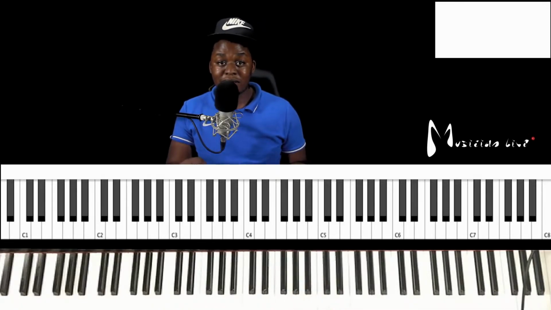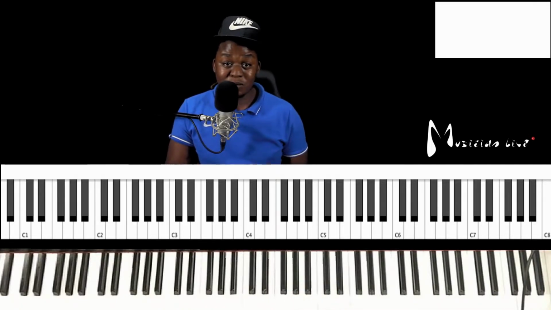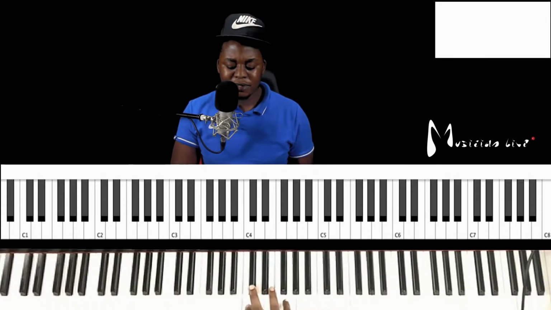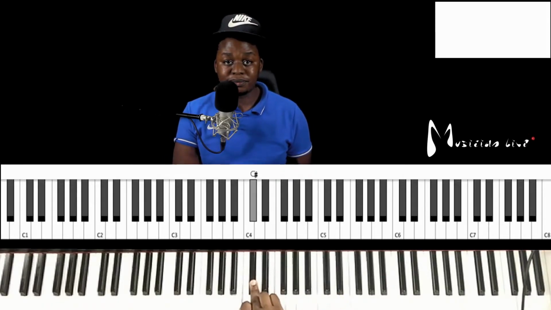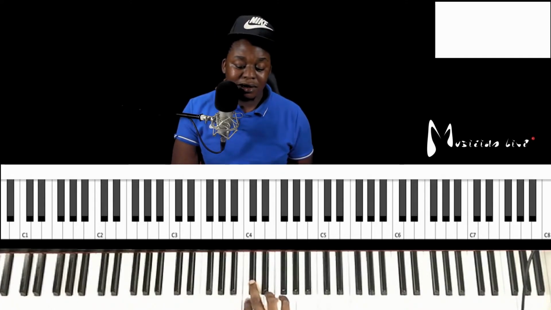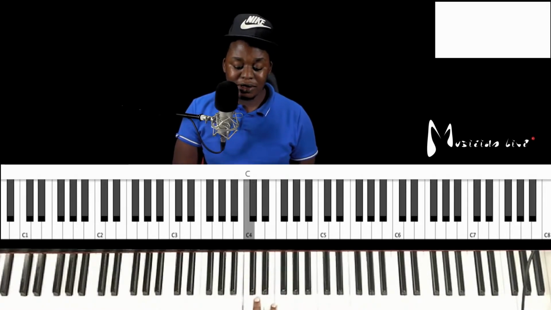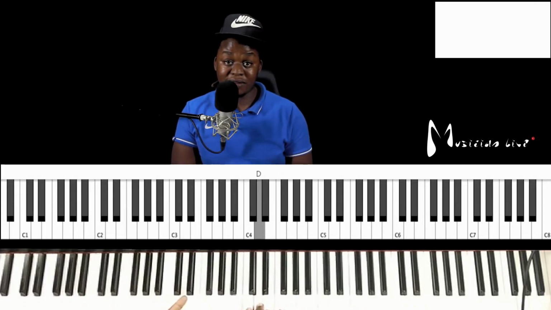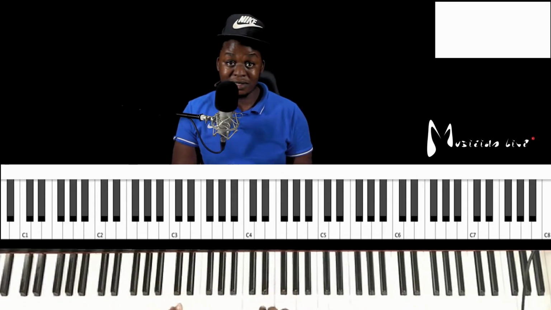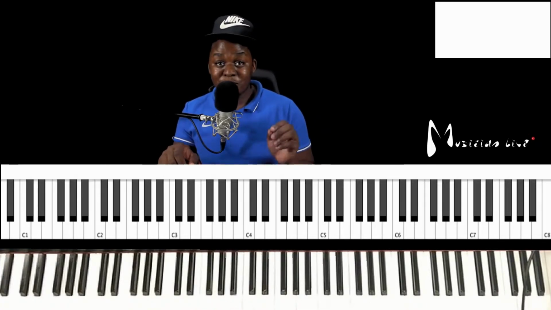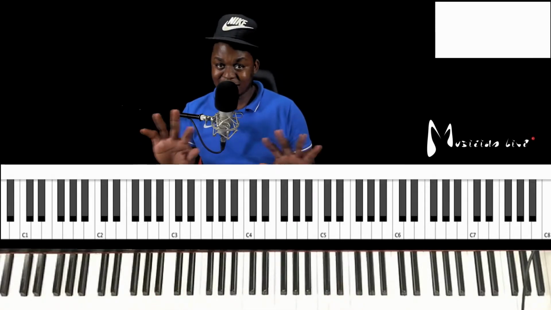Okay, now that we're done with the tone, what is a semitone? A semitone means don't skip a note. What do I mean? From C to C sharp, that is a semitone because I didn't skip a note. From C to D, it's a tone because I skipped one note. Do you get the difference? Semitone means you don't skip. Tone means you skip. That's it.